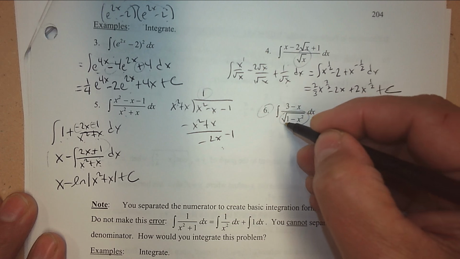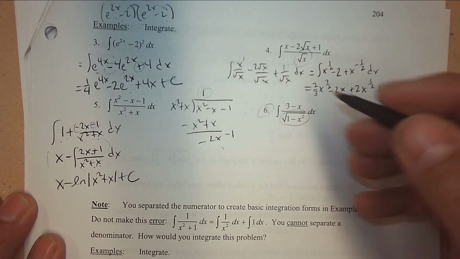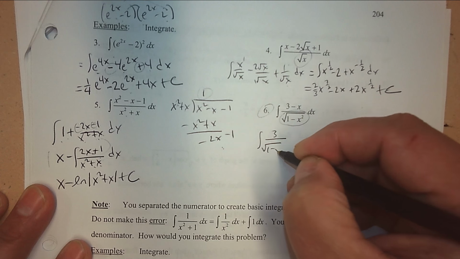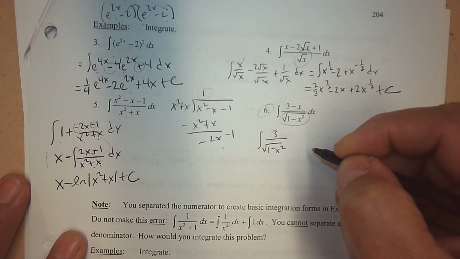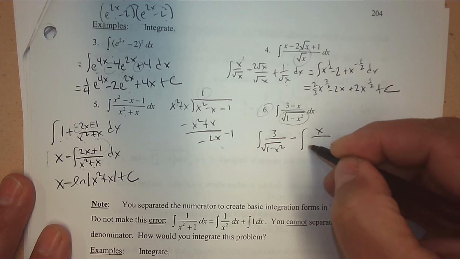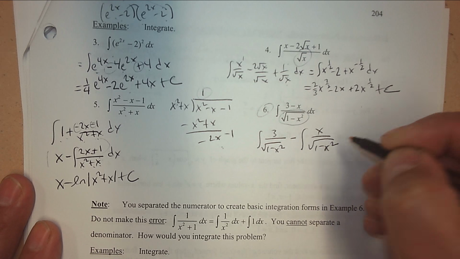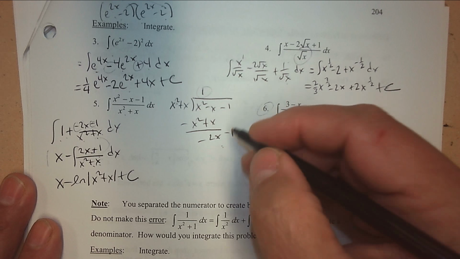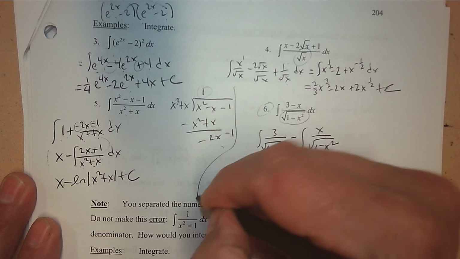That square root makes that whole denominator like a monomial. So I'm going to separate as 3 over the square root of 1 minus x squared, yes, arc sine, minus x over the square root of 1 minus x squared, not arc sine, because of the x. So this is arc sine. So on the side, let me just separate here so I have some room.